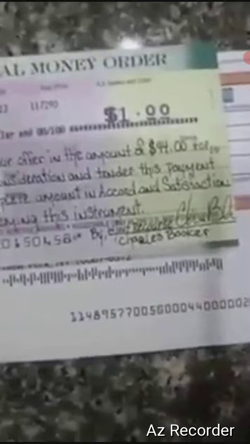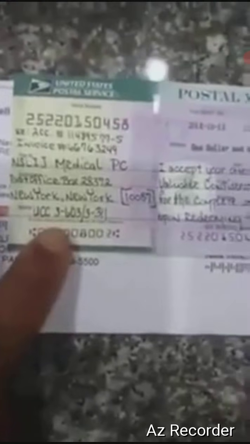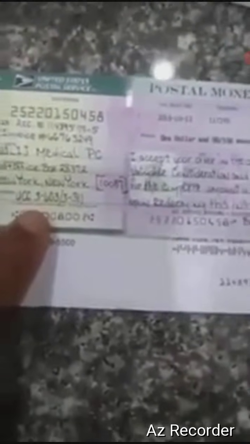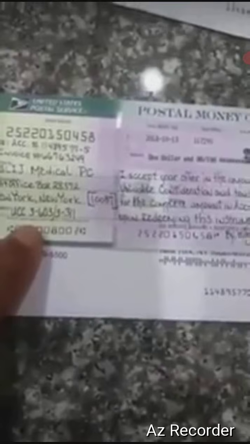Tendering a payment means that you're offering a payment. That's what it means. So UCC 3-603 says when a tender of payment is offered regarding a debt, if the payment is accepted, then the debt is considered paid. Naturally, right? That makes sense. They offer a payment, the debt is paid.